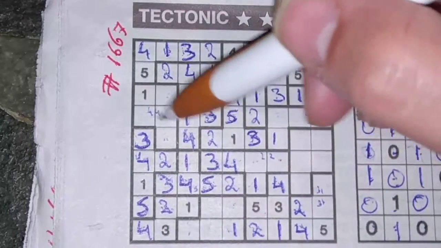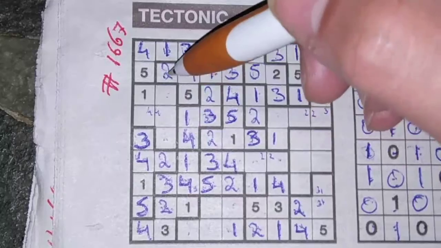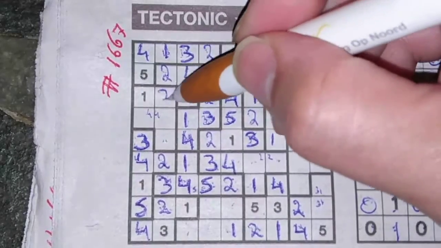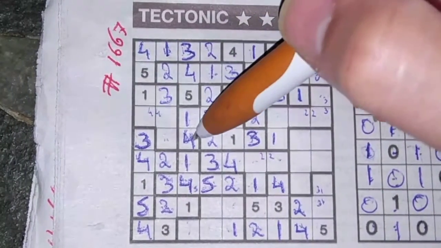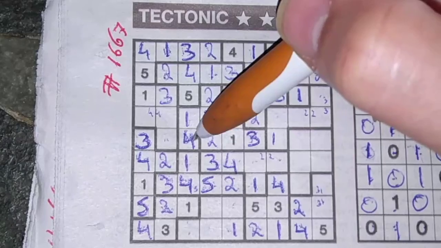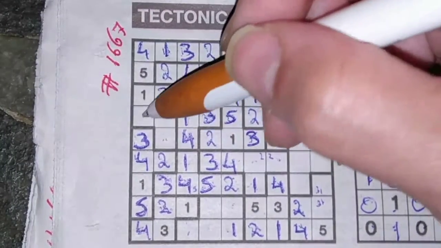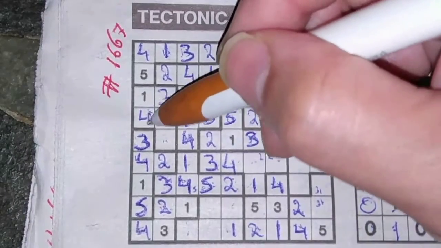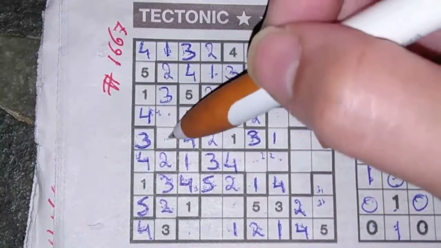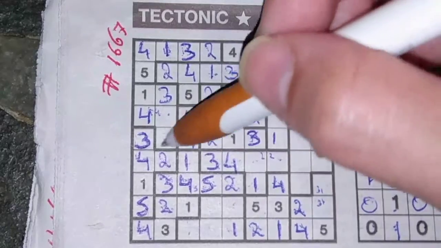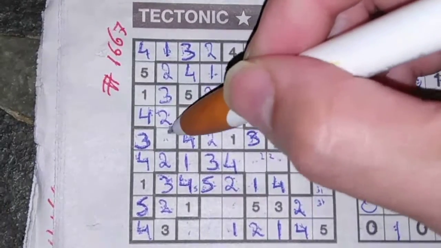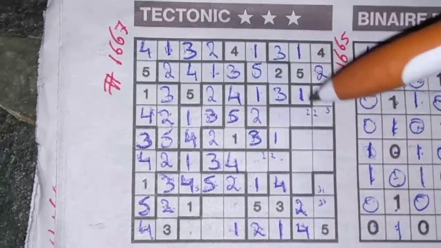These 3 boxes surround the 3, cannot be a 3. 1 box left for the 3 should be there. This box is a 4, so this cannot be a 4 anymore, these 2 boxes. So 1 box left for the 4 should be here. The 1, the 2 and the 5 are left. We see here 2, no 2 there. 2 should be here, and the 5 goes there.